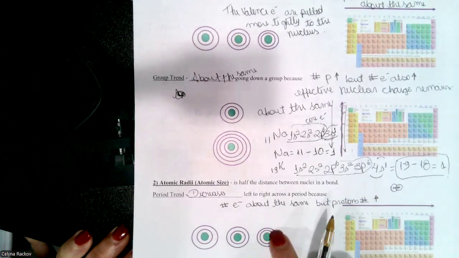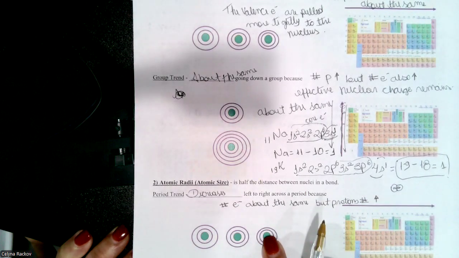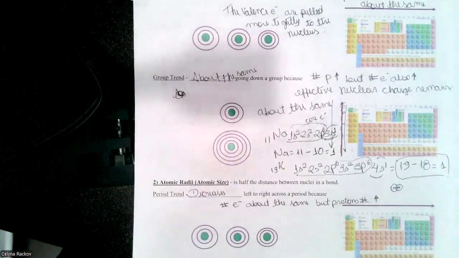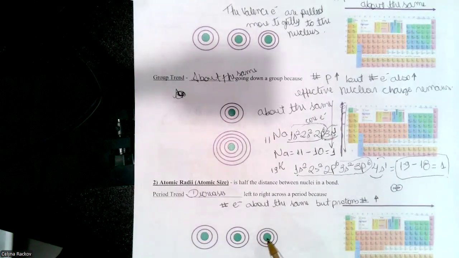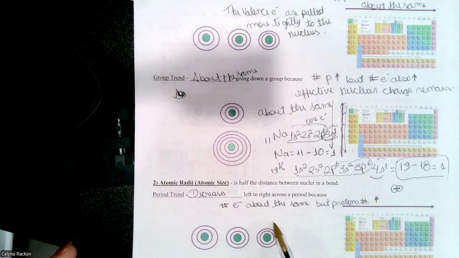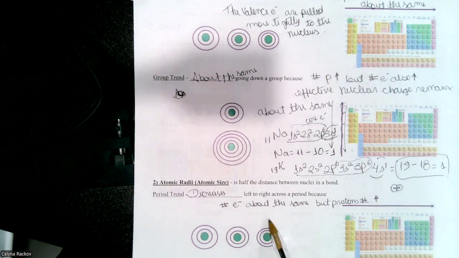It's like this. Protons are positive and the electrons are negative, so they have an attraction. And as the number of protons increases, the electrons, which are still about the same, will get closer.